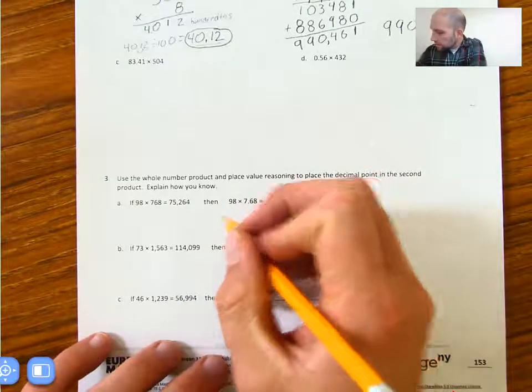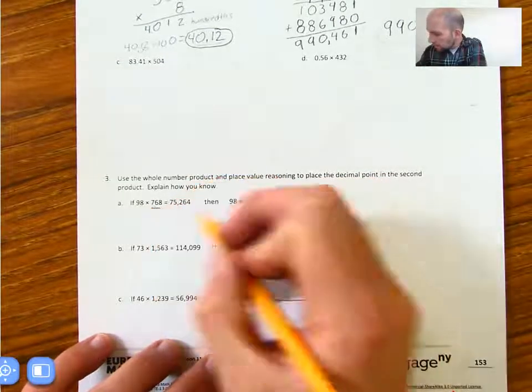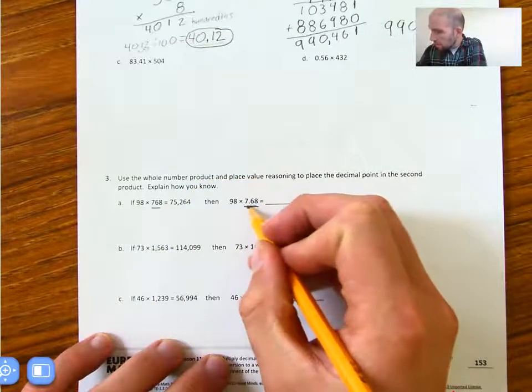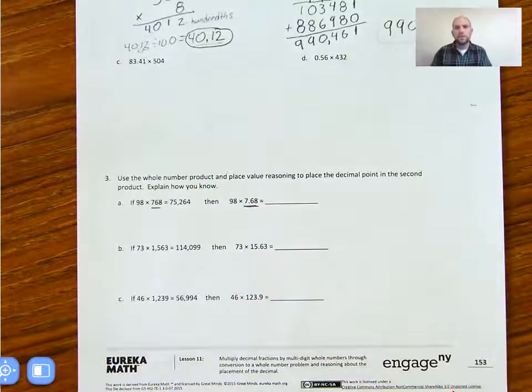So let's look at this number and this number. What is the relationship between those two numbers? So we have 768 and 7 and 68 hundredths.